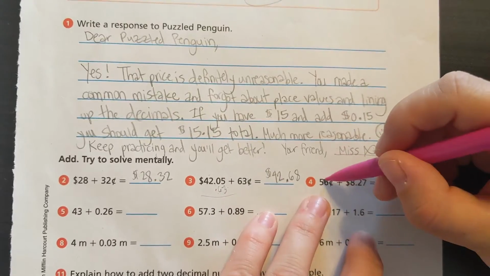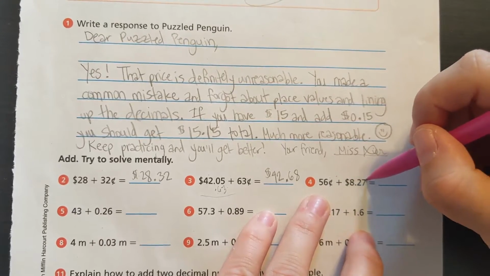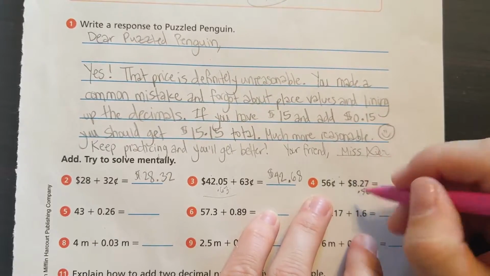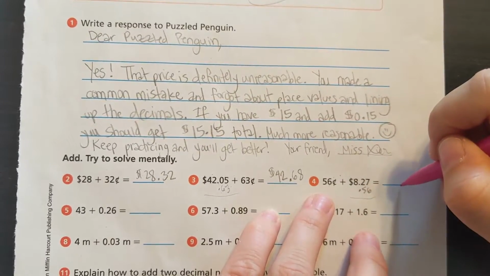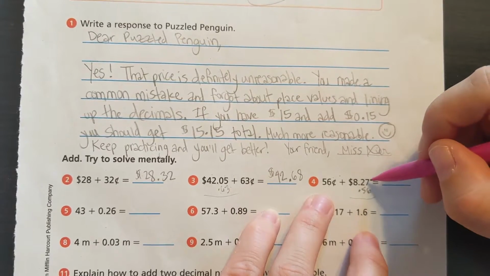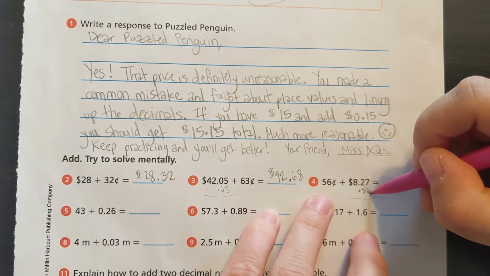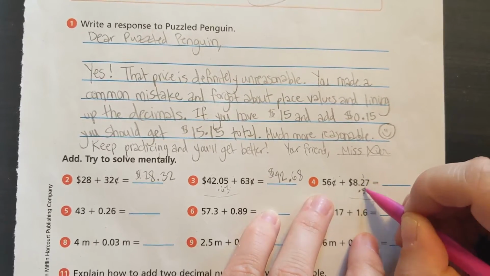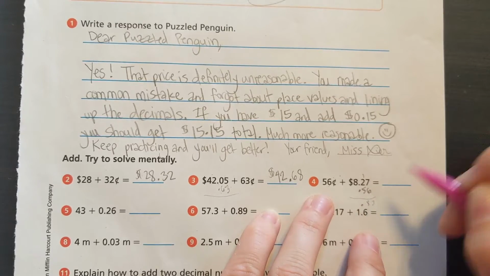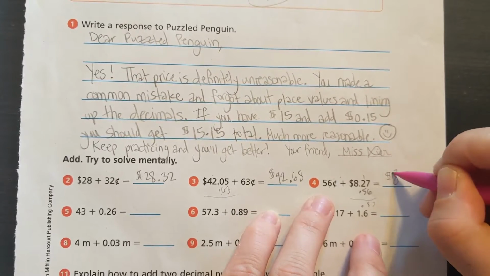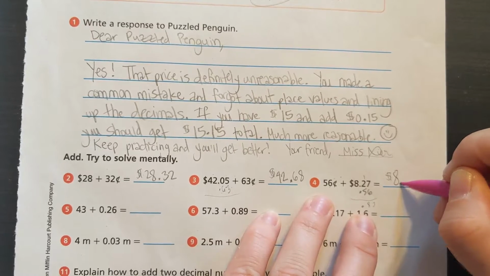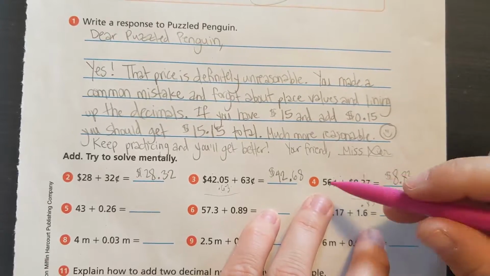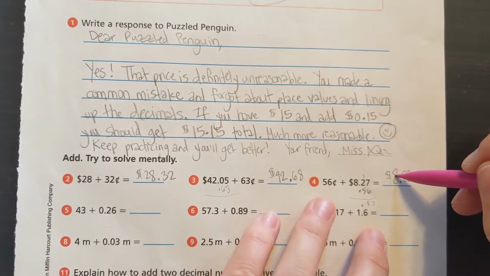Number 4. 56 cents add $8.27. So again, this one doesn't have any dollars, so I could just put the 0.56 here. And I could try to do it mentally. But in this situation, look at this. 7 plus 6, that's not really mental math, so I'm just going to quickly do it. That's 13, that's 7, that's 8. So it would still be $8. Make sure you put the dollar sign. But now it's changed to 83 cents. So again, not quite as mental math as before, but I'm able to do a few quick shortcuts.